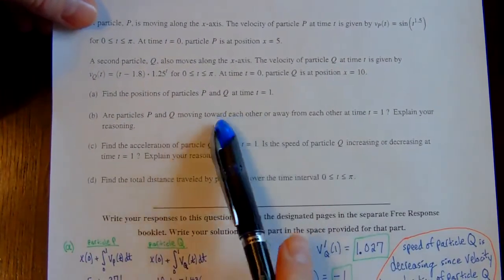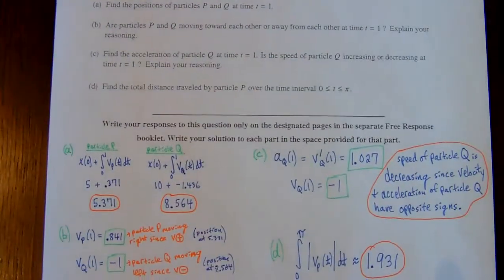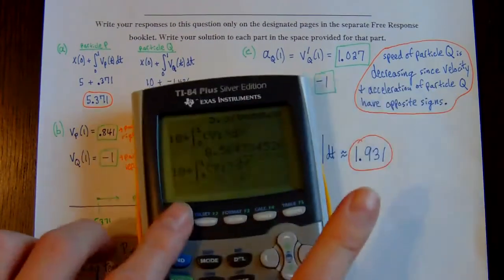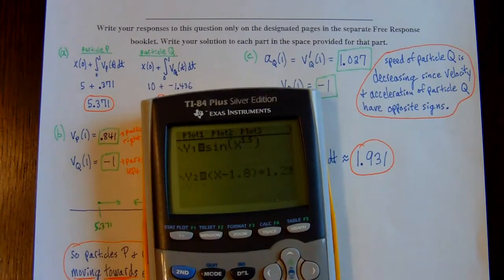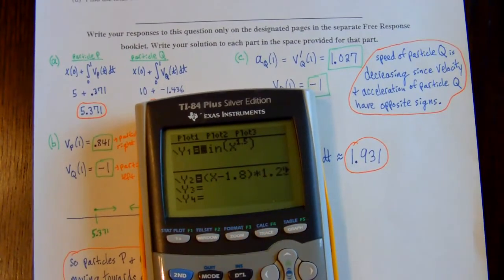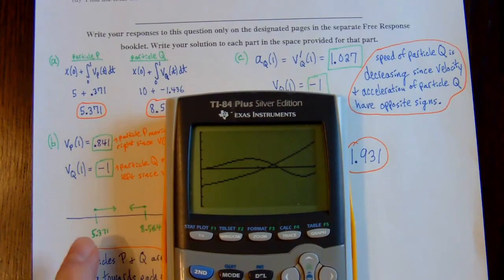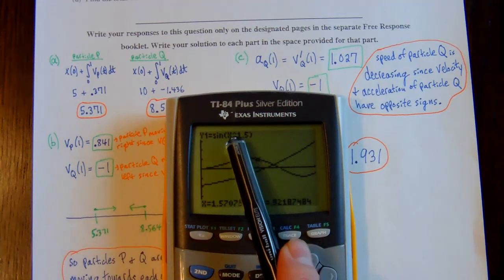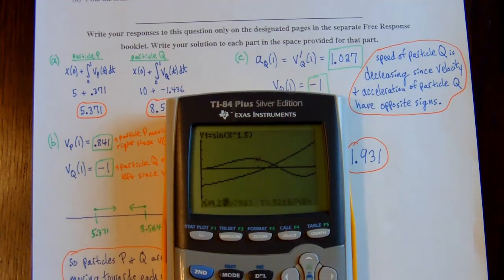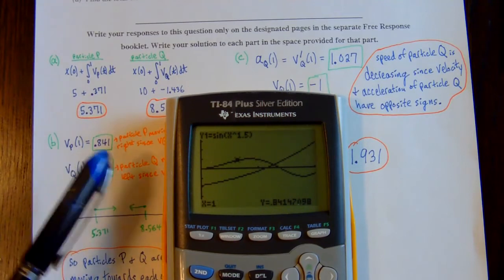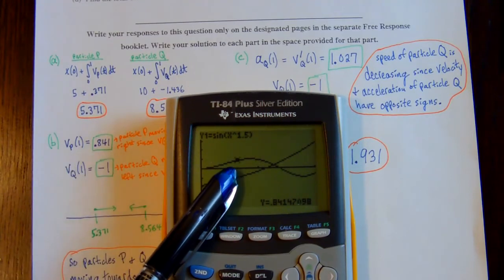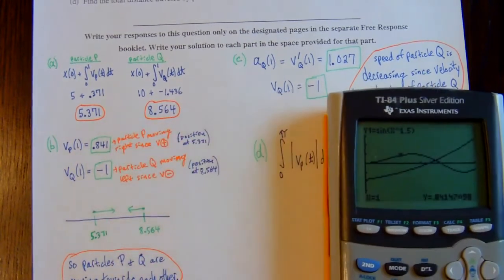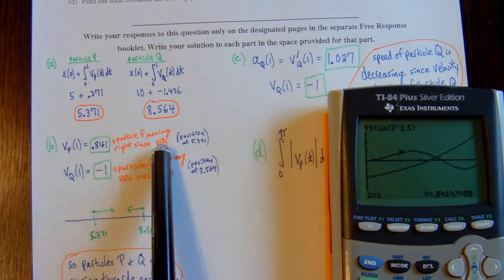So if you want to know if they're going to the right or to the left, you want to figure out what the velocities are at those times. So I already had, like I said, the velocity for particle P and the velocity for particle Q in this graphing calculator. So once I have those in there, I can just go to the graph and hit the trace button. That's my equation for particle P, and I can just type in 1, and it gives me the 0.841. So right there, that tells me the velocity of particle P is positive. So if the velocity is positive, that means the first derivative is positive. That means that function is going in that positive direction, going to the right.